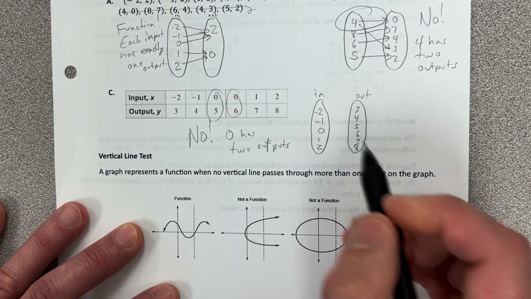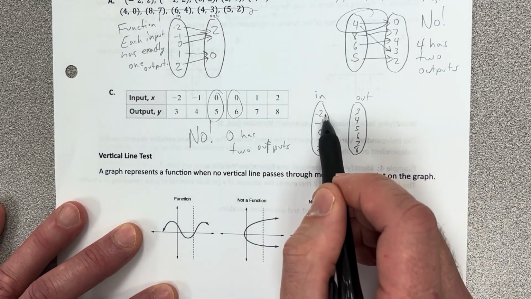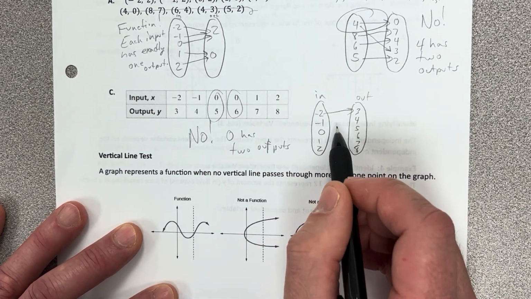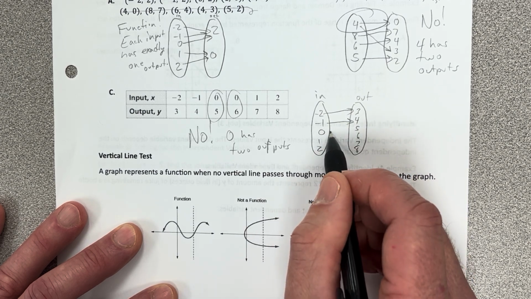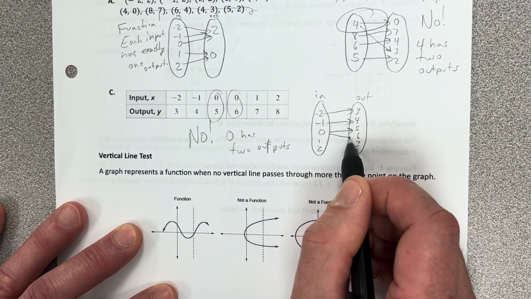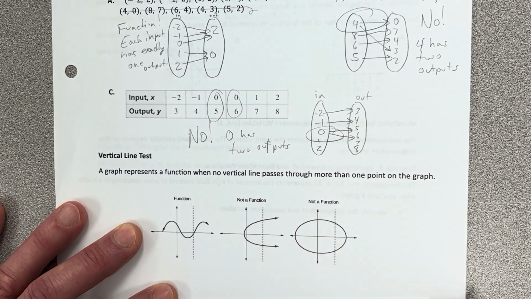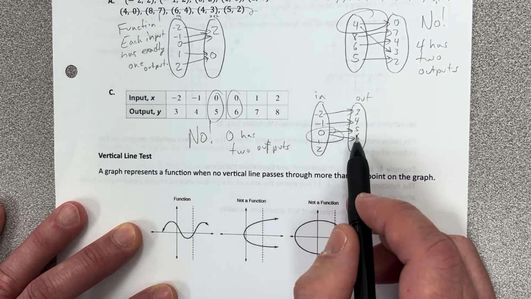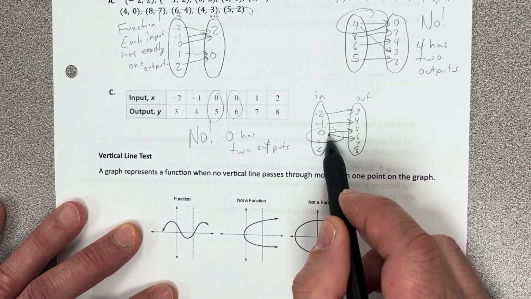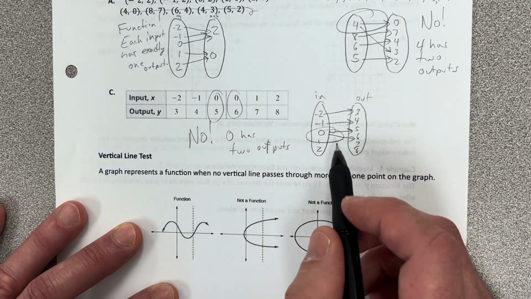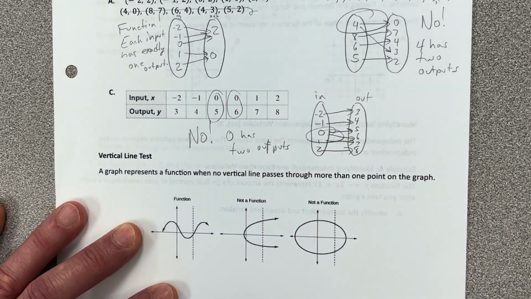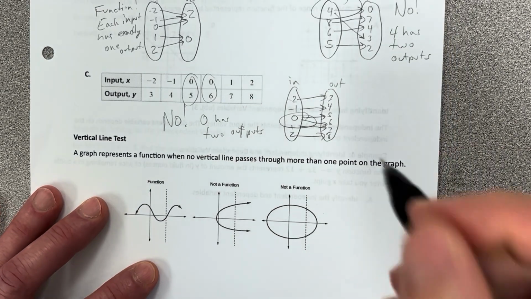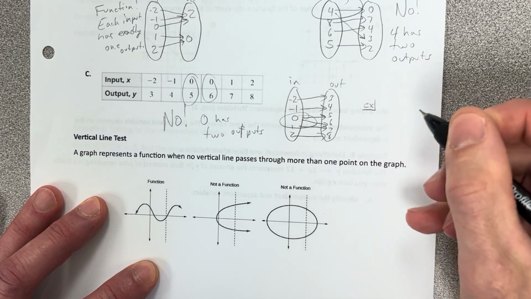All right, so -2 goes to 3. -1 goes to 4. So far, so good. 0 goes to 5. 0 goes to 6. Oh, yep, 0 is the problem. 2 outputs for 1 input. The machine is broken. This is not a function. 1 went to 7. 2 goes to 7. So, yep. Also, just another little example here.